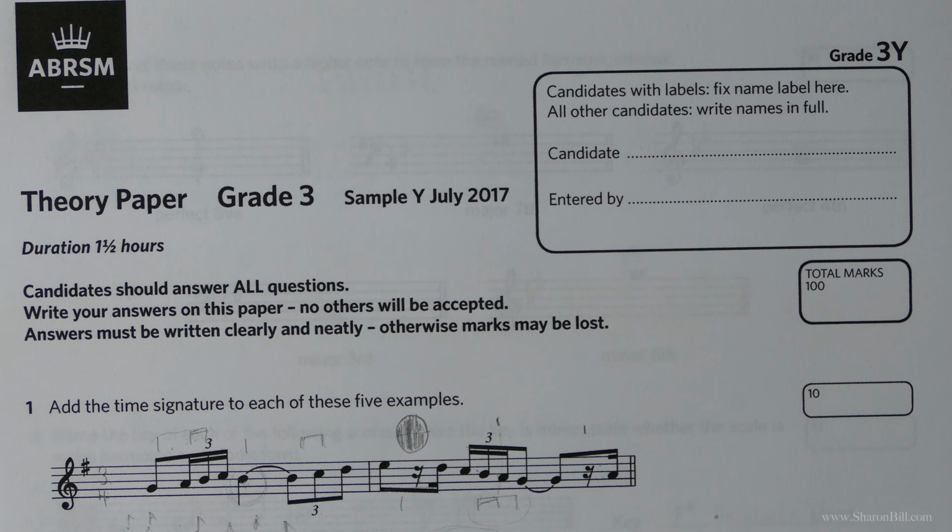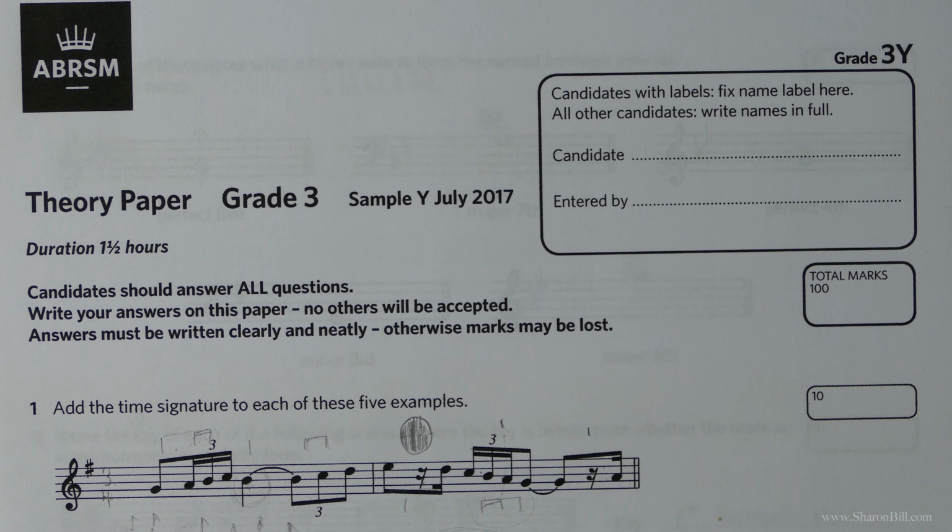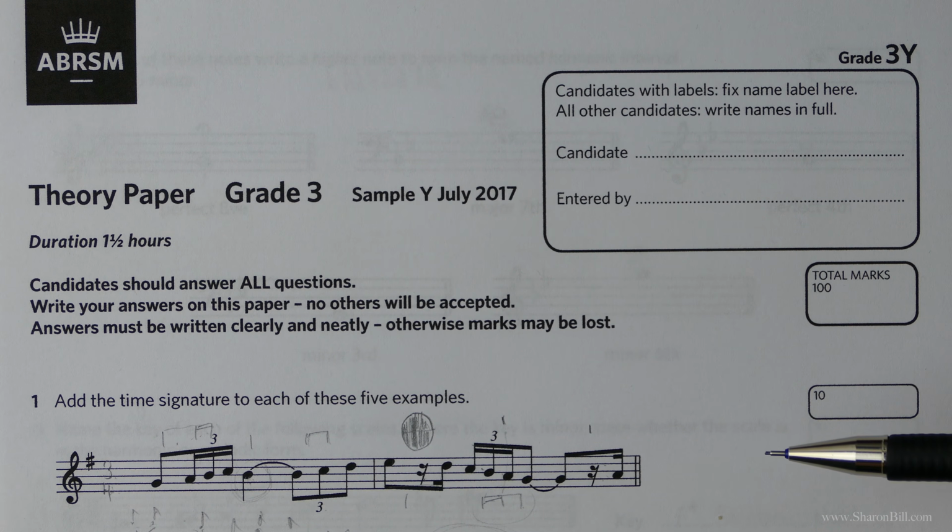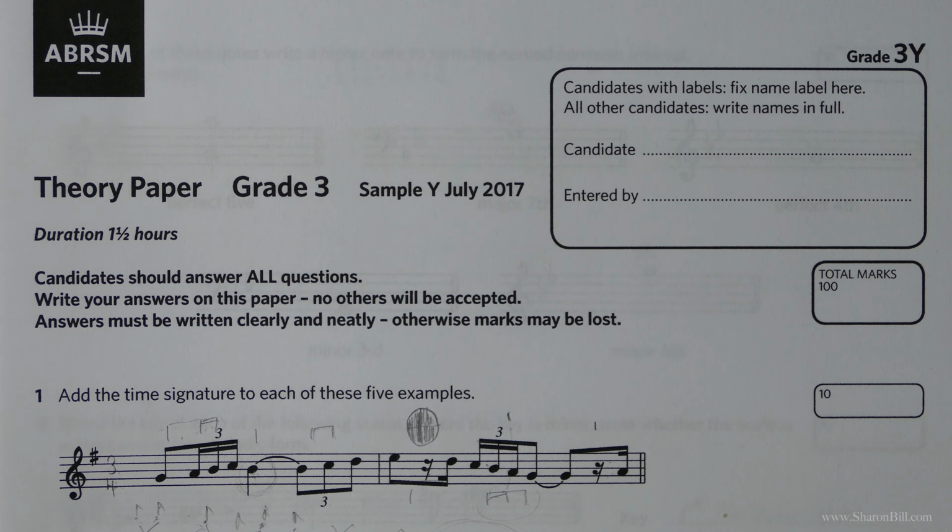And now we're working our way through this sample paper for grade 3. This is a freely available paper to download from the ABRSM website. You can find the link to that in the description below. And also this is given to you to show you what the new look of the newly revised exam papers will be like from 2018 onwards. And so we've made a good start of this paper and we're going to carry on with that. So if you turn with me to page 3, and that will take us to question 6.